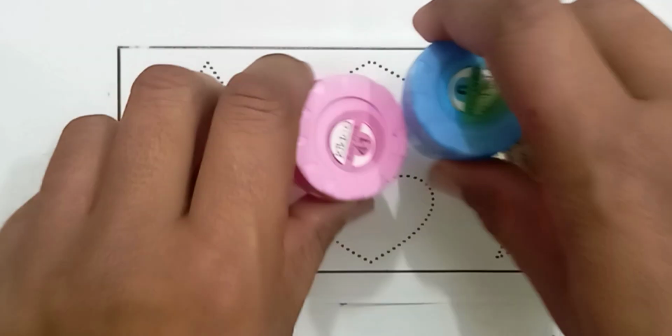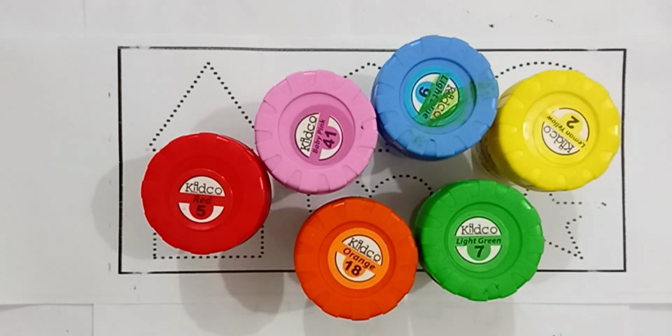Today you learn color names and shape names. And first, shape names.